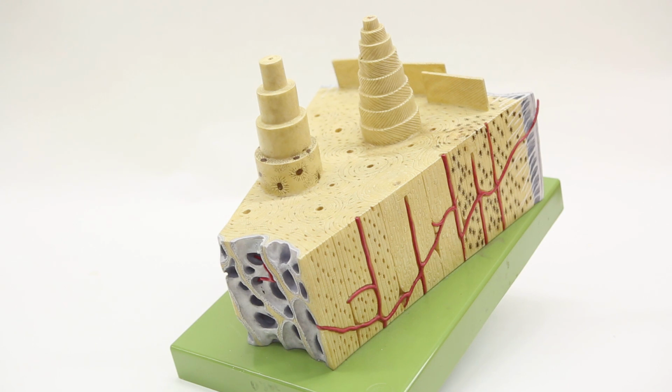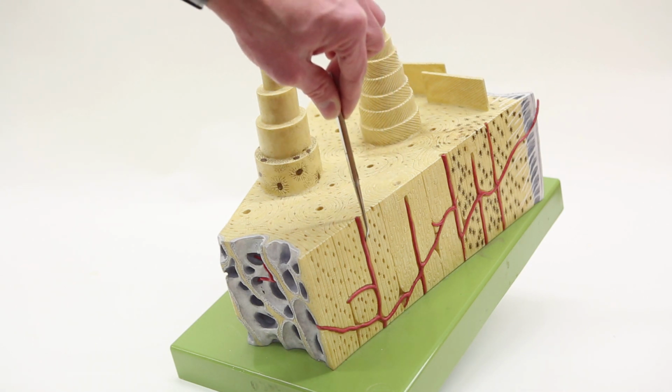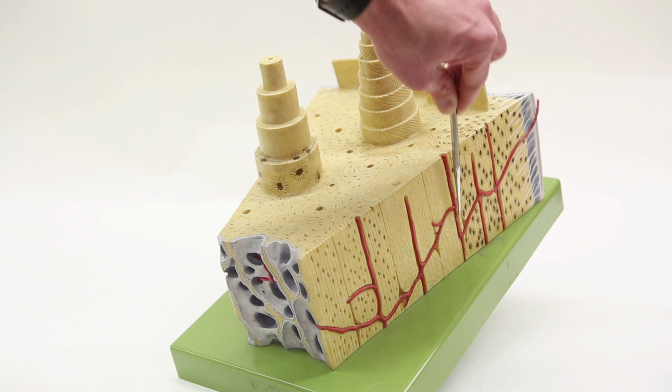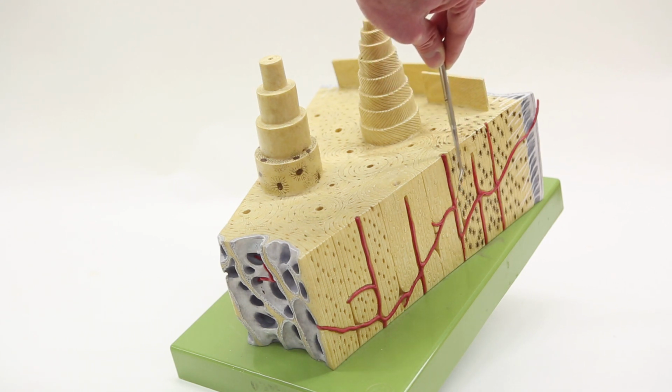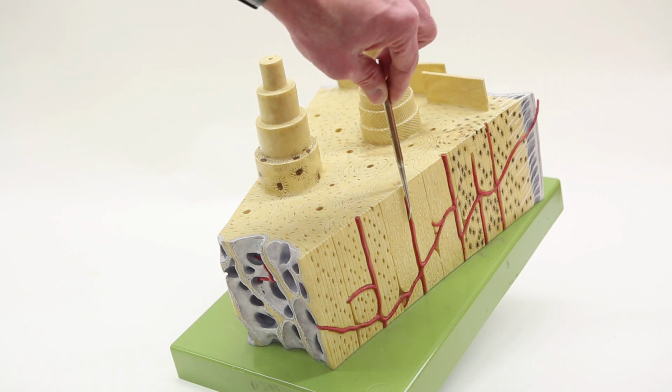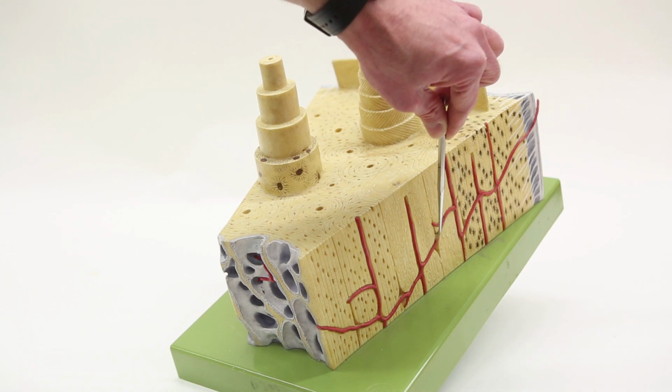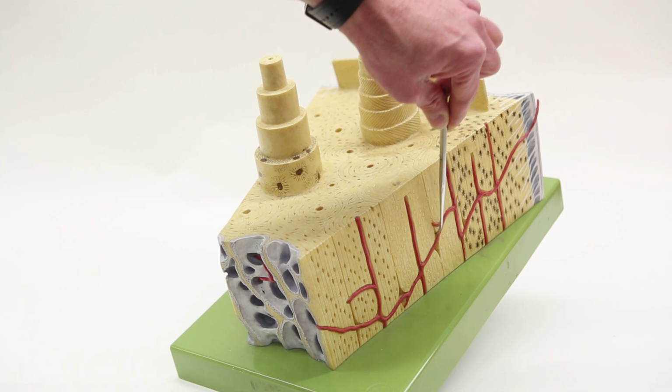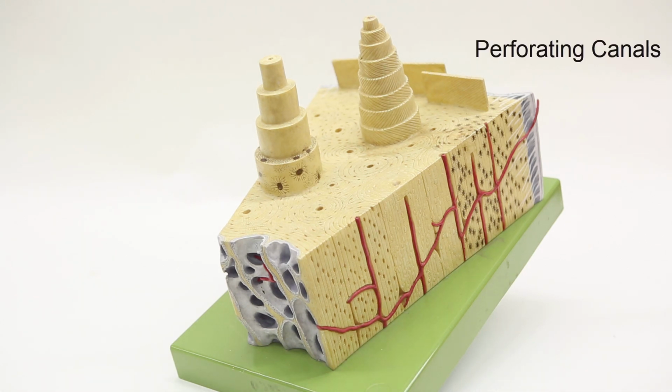And the last thing I want to point out is if you notice in these central canals, well, somehow you have to get blood from central canal to central canal. That's where these, which are referred to as the perforating canals, they're carrying the blood from central canal to central canal. So those perforating canals allow the interconnectivity throughout the bone. So that is our compact bone with a little bit of spongy bone on the very inside.